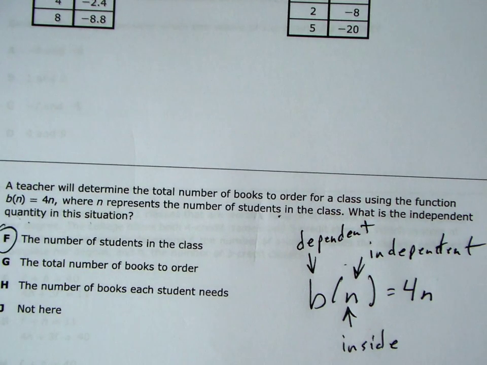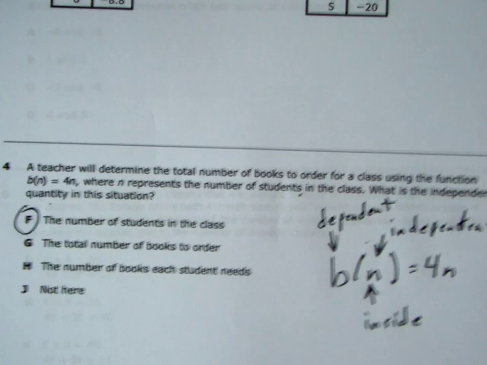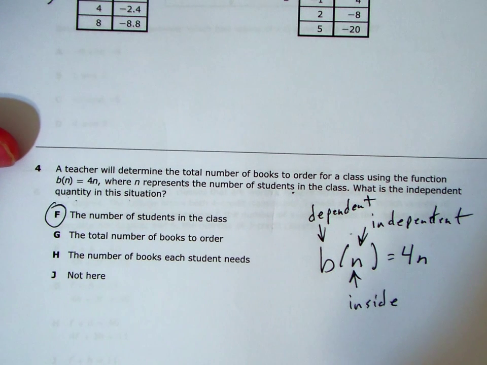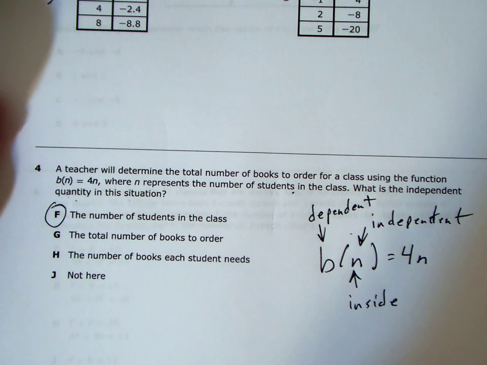F. Is that easy, y'all? Don't make the test too hard on y'all. Independent is inside. N. N represents the number of students in the class. That's independent. Okay?